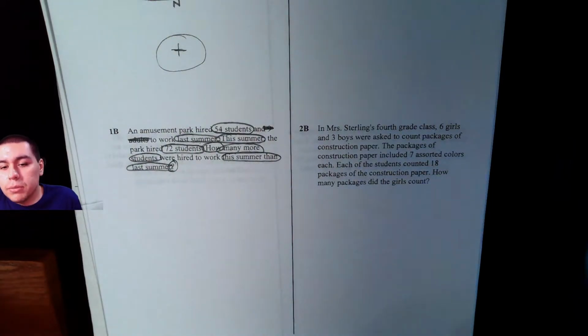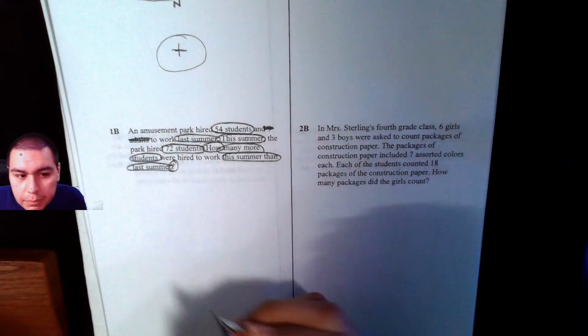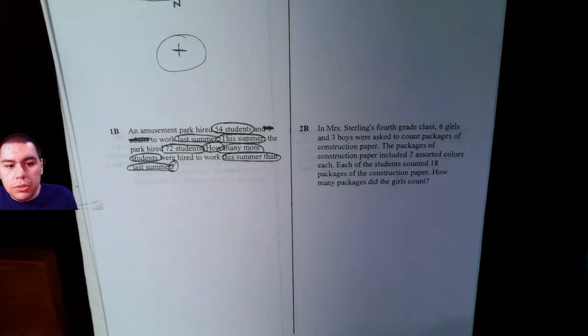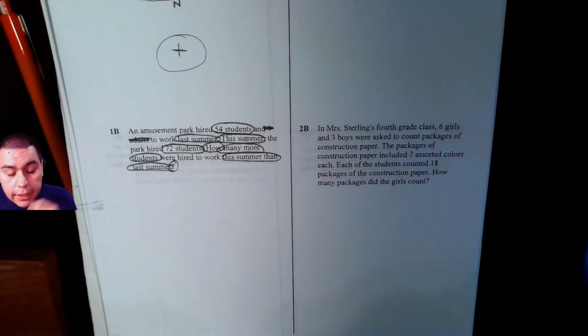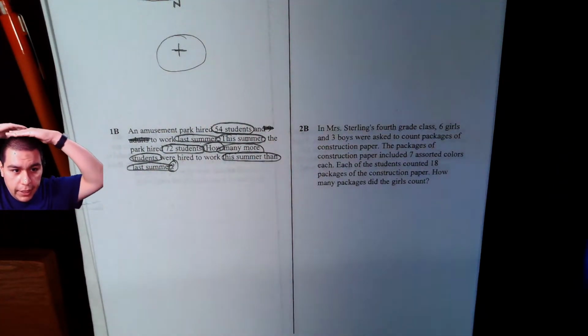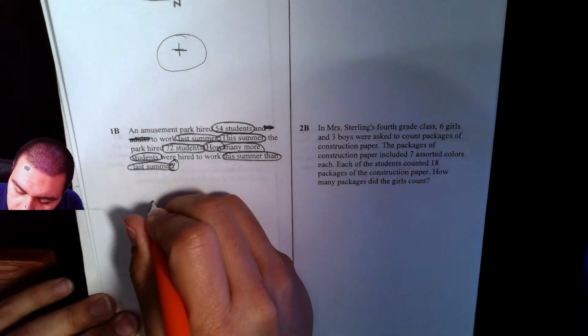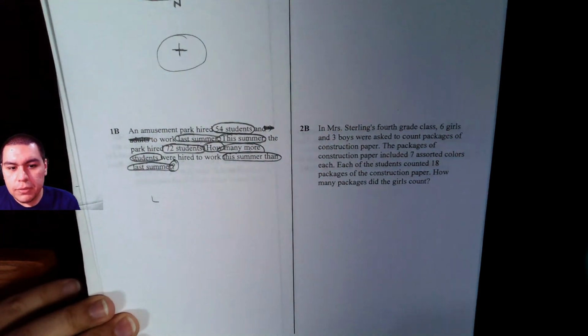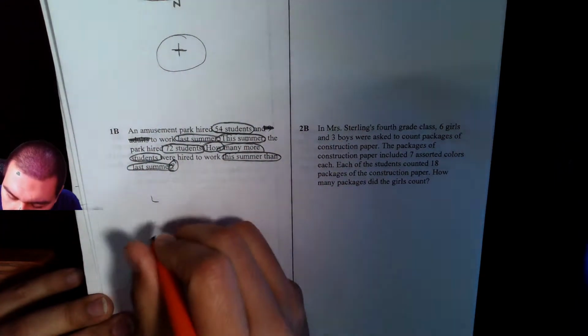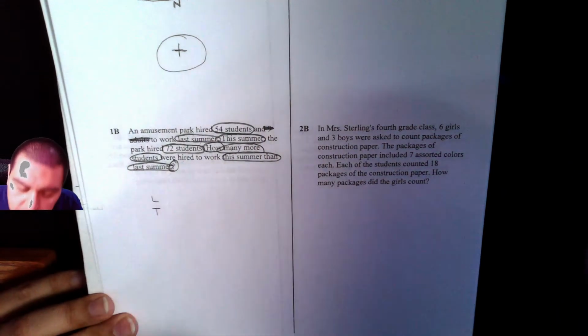So now we're going to do some comparing. If I'm going to compare, the best thing to do is like if you were going to compare how tall you were with somebody else. You would both stand right next to each other and you could see if there was a difference between the tops of your heads. So that's what we're going to do here. I'm going to put an L for last summer. And I'm going to put a T for this summer.